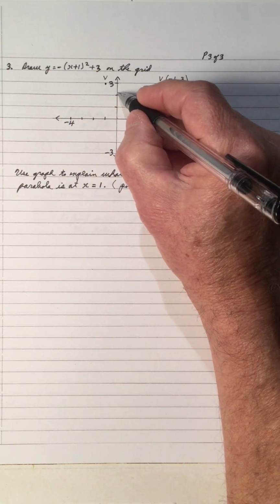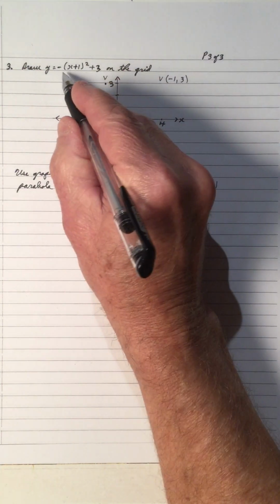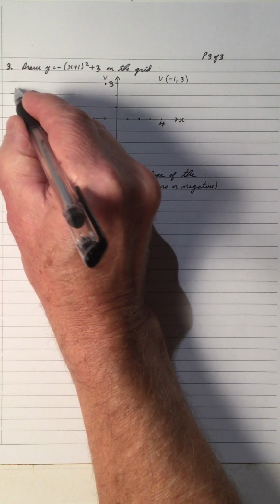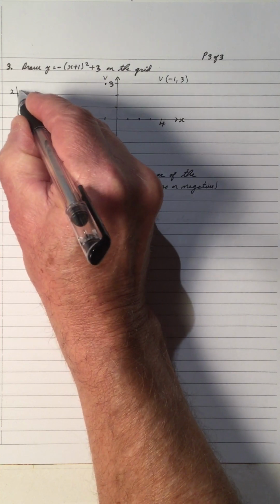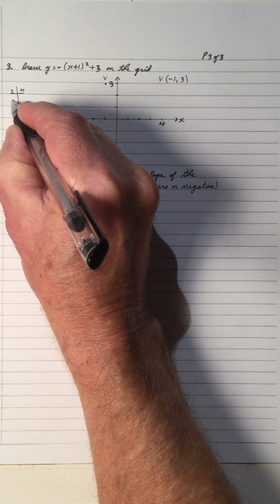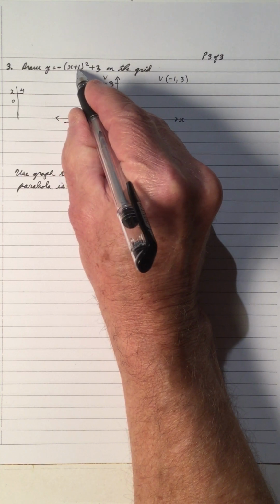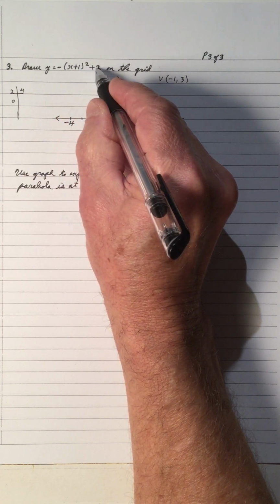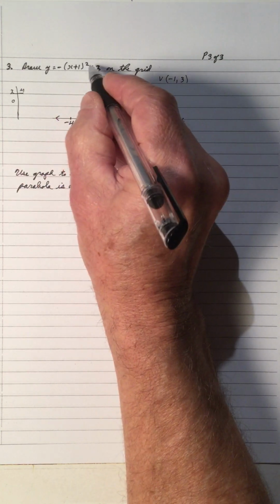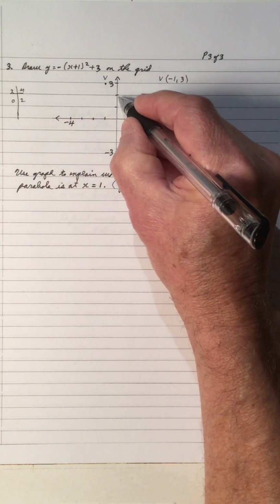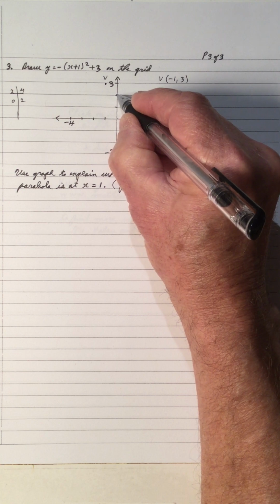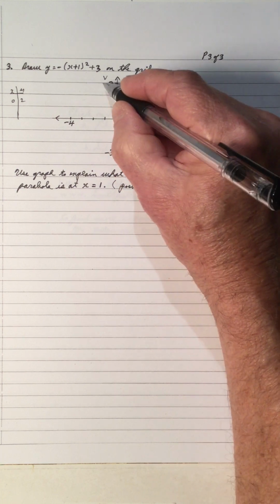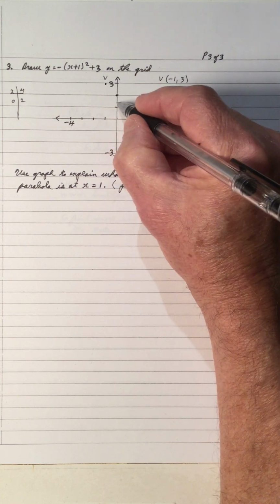So let's take when x is 0, put a 0 in here. Okay, put a 0 in. 0 plus 1 is 1. 1 squared is 1. Negative 1 plus 3, you get a 2. So when x is 0, y is 2. So you can see it's coming down from this vertex.